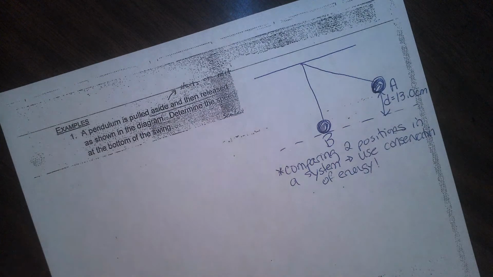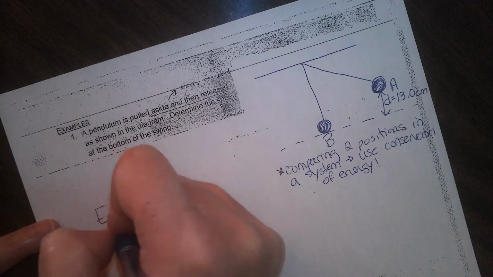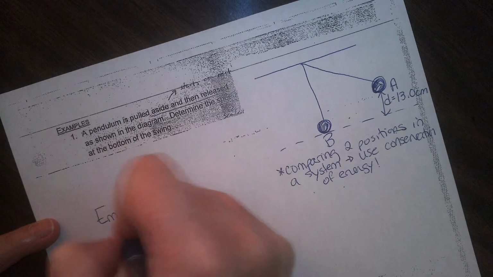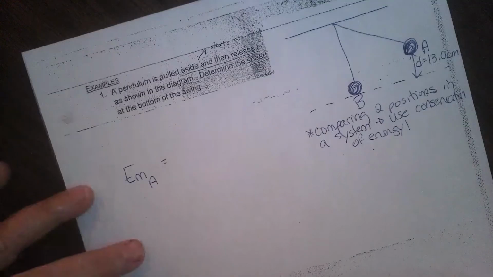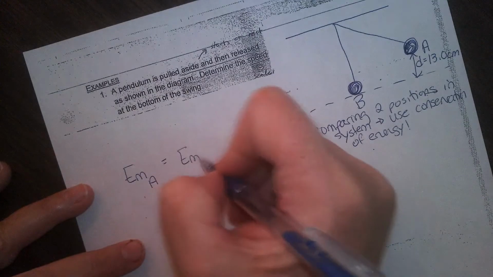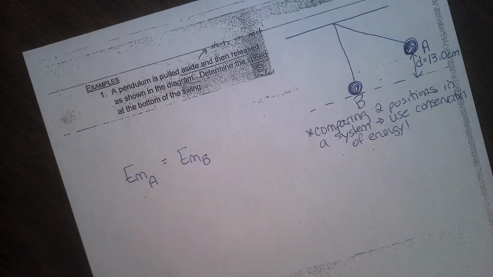At 13 centimeters. So what we know is that the mechanical energy of A is going to be equal to the mechanical energy at position B. It's conserved. It's comparing position A to position B.